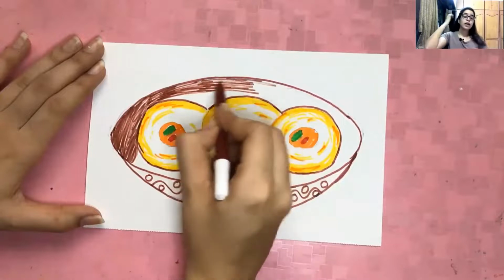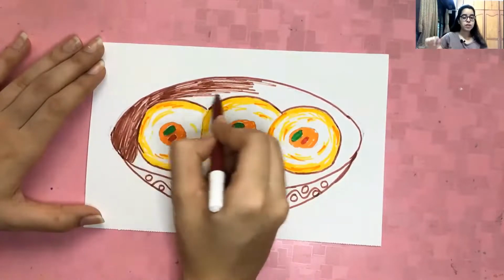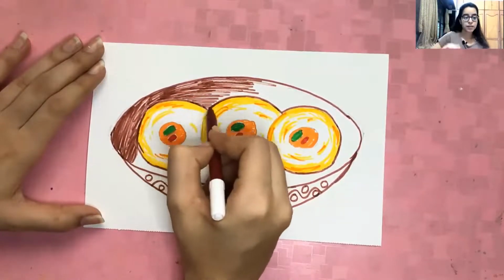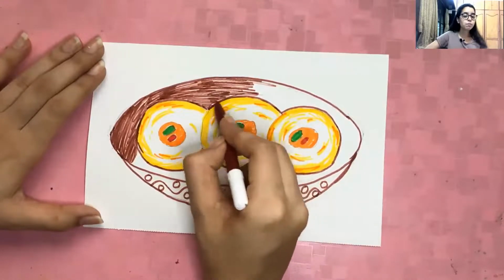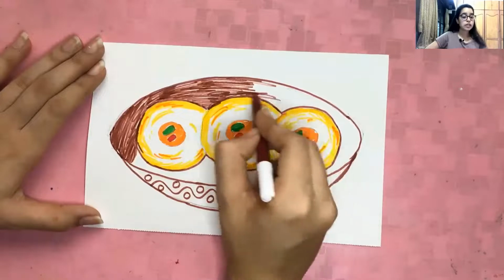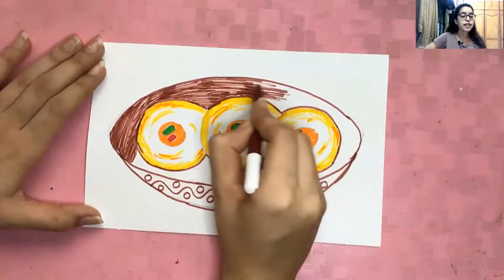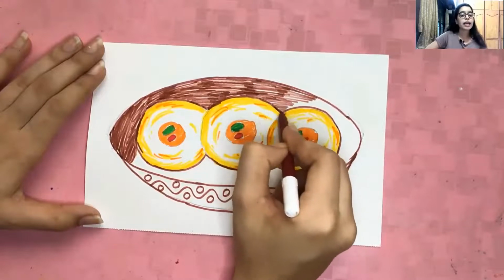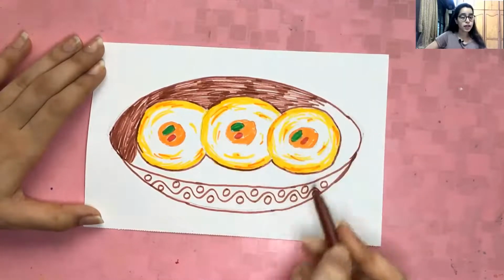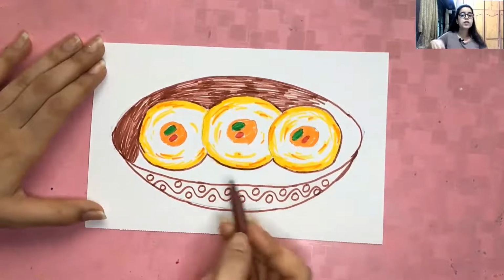I think now it's time to reveal the name of the dish, because then it will be too late. And I'm seeing a lot of you being curious about the name of the dish. So this particular dish is a dessert which is called sandesh. It has originated in Bengal. So this is a dessert.